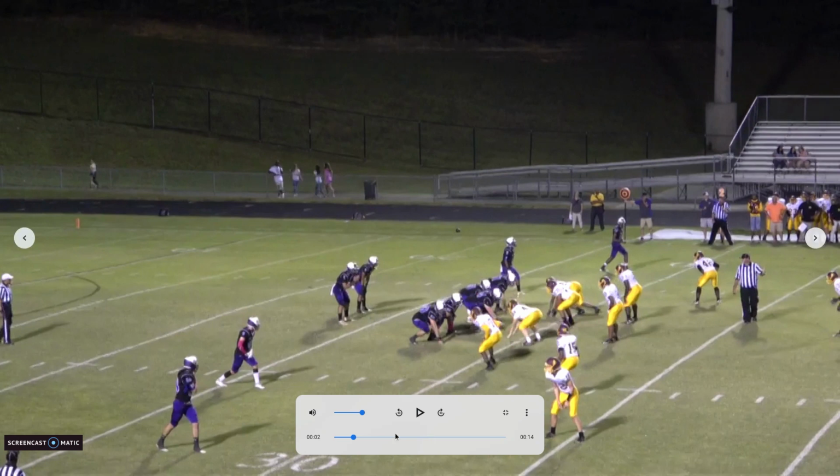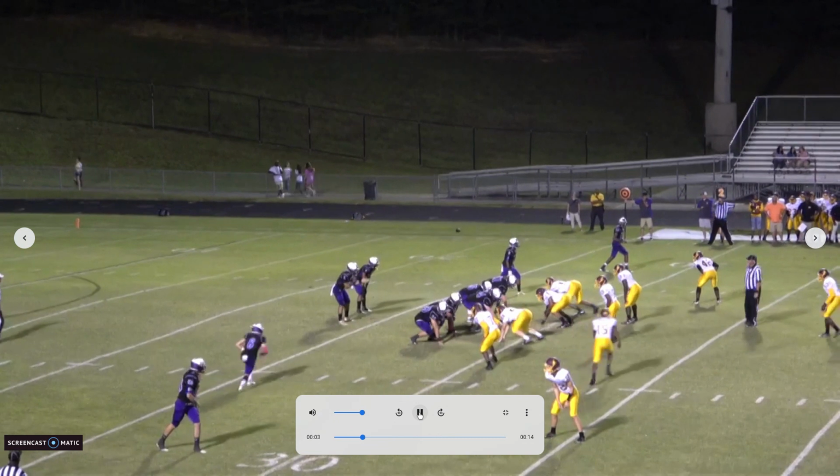So let's get into it today. We're going to start with a basic 2x2 formation, with the ball in the middle of the field. We're going to motion our right slot and run jet sweep to the left. All right, jet sweep to the left.